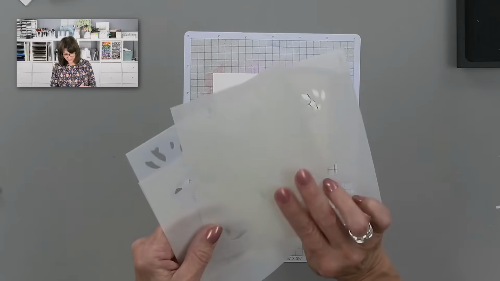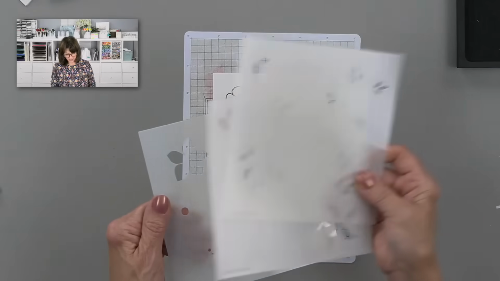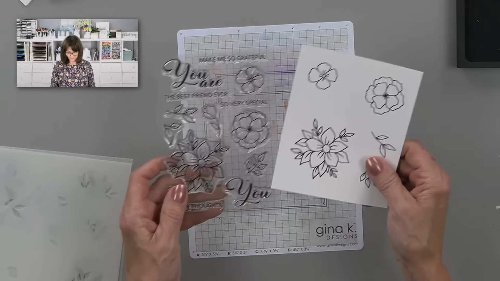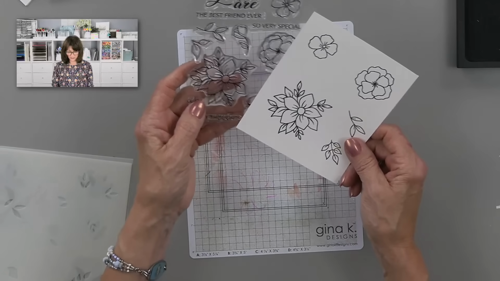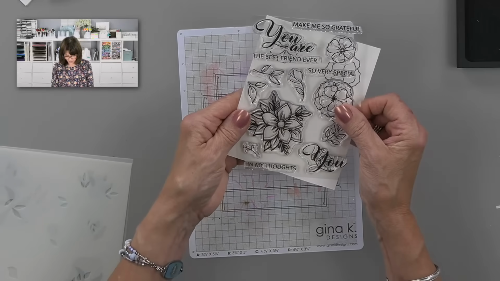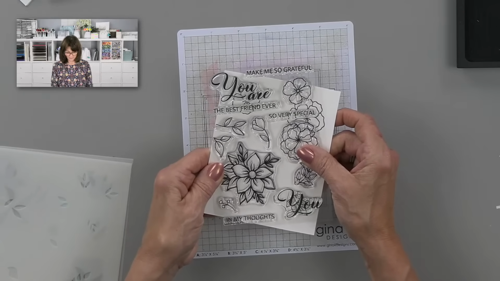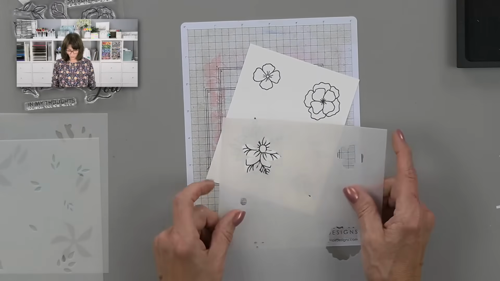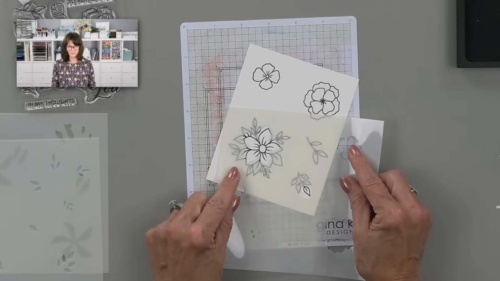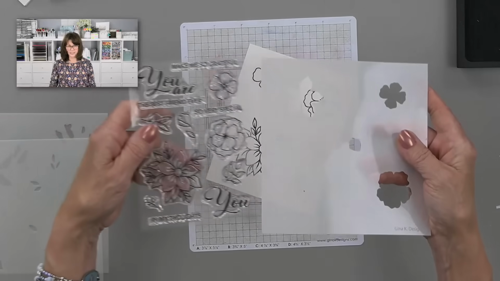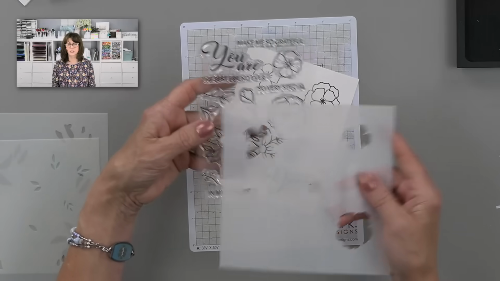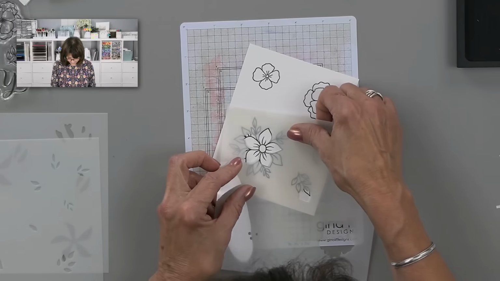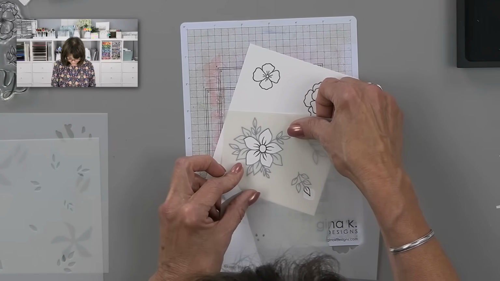But one of the things that I find makes using these kinds of stencils easier is if you position the flower the way it is on the stamp sheet. You see how that is the same position? So if I lay that down like that, that's really going to help me figure out where to lay the stencil down. Because these stencils are designed in the same orientation as the stamp sets, and most companies do that. So that's just a little tip that might help you when it comes to doing your coloring stencils.